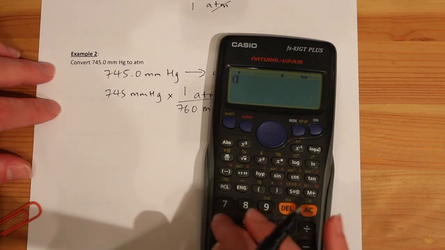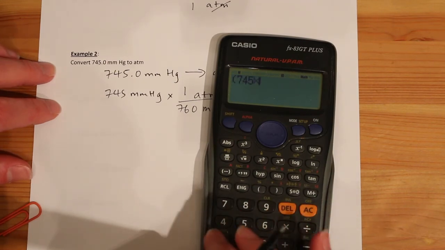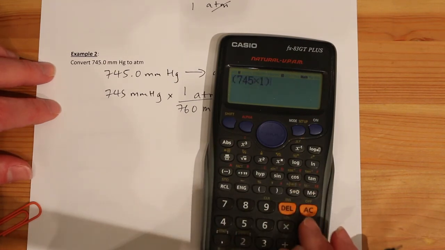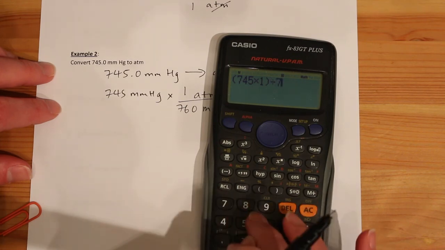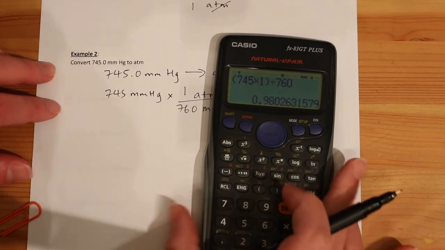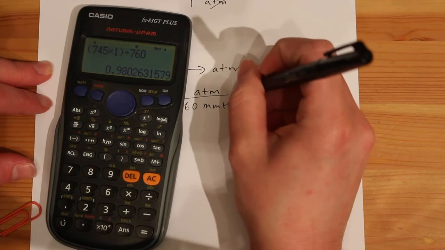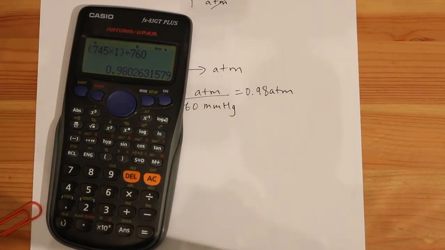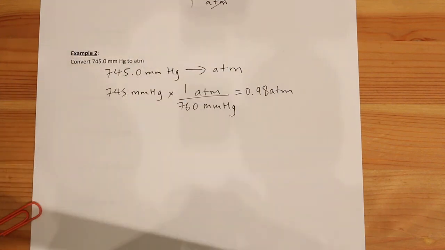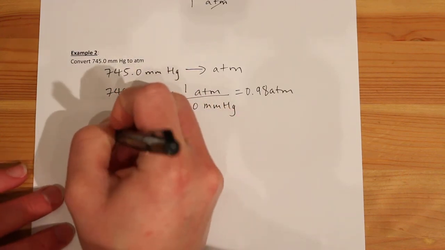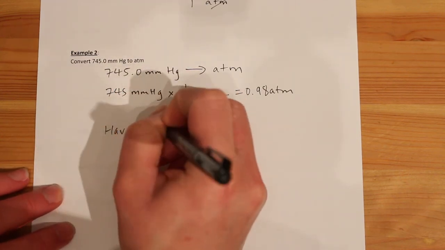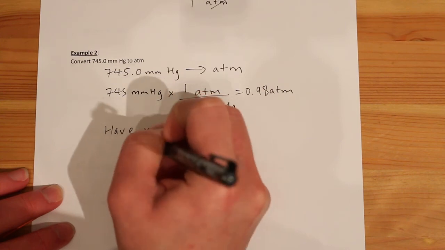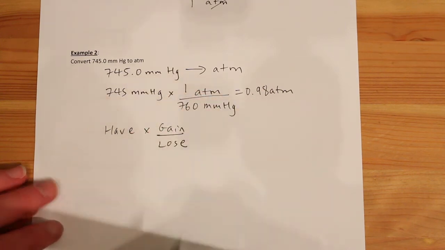So 745 times 1 divided by 760, and that gives us 0.98 atmospheres. That's pretty much what you do for all of these, is just use that same method: take what you have, multiply by what you want to gain, and divide by what you lose.